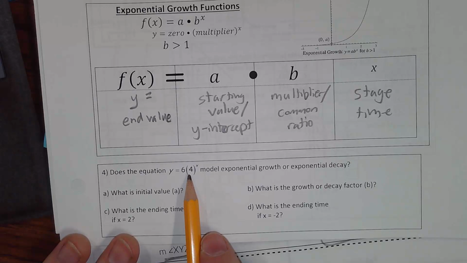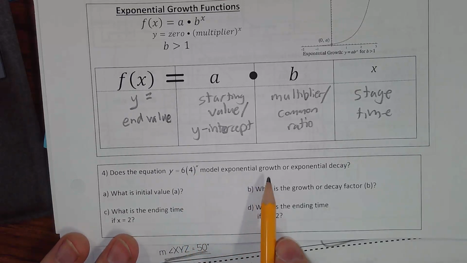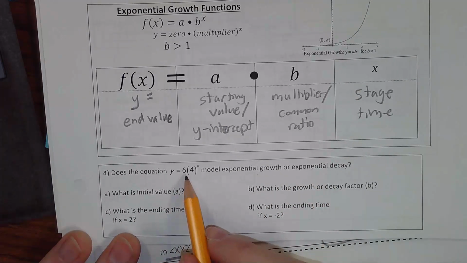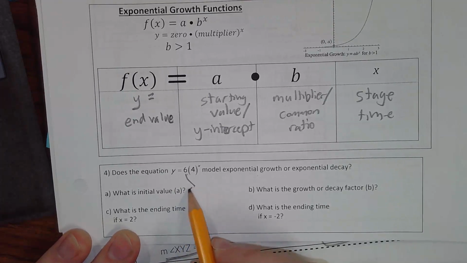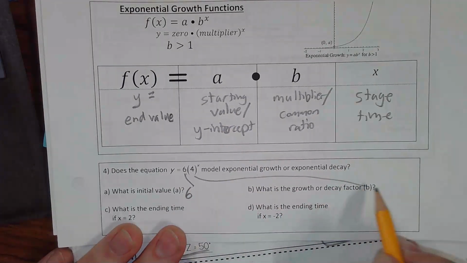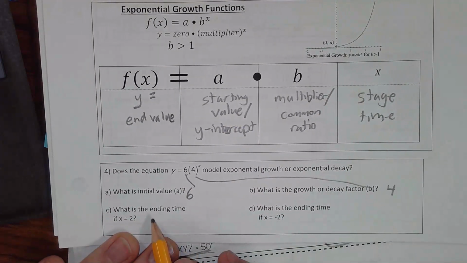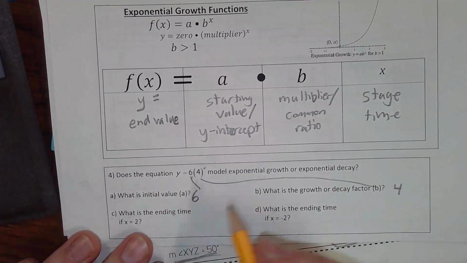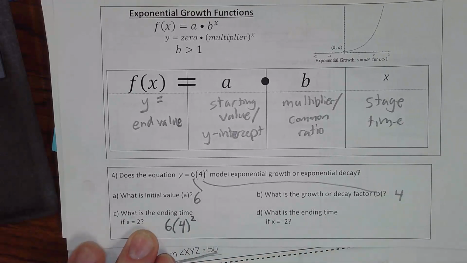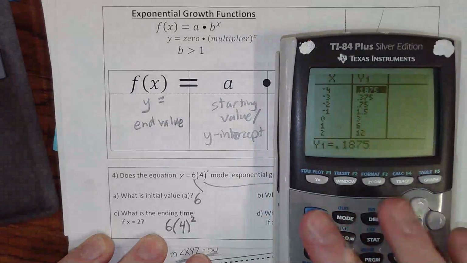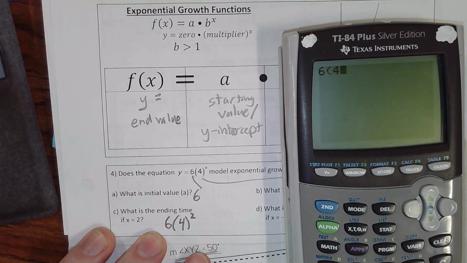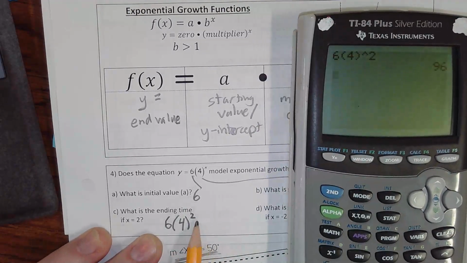Does the equation 6 times 4 to the power of x model exponential growth or decay? Well, let's answer these questions. 6, what's the initial value? 6. It's our first number. What's the growth? 4. What's the end time if x equals 2? Let's plug in the number 2. Substitute x for 2. 6 times 4 squared is 96.